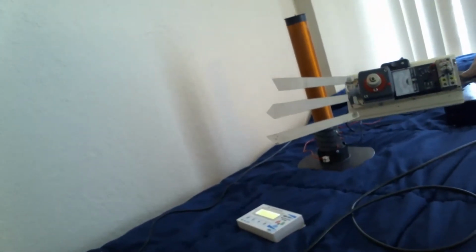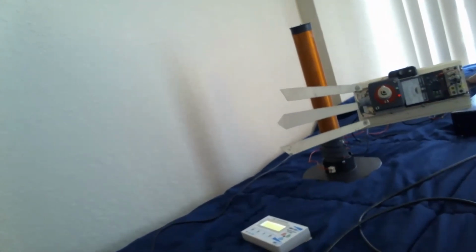Here we have the gravitometer, which does light up red when you're near the tester coil. And then you'll see the meter start to rise a little. There we go.